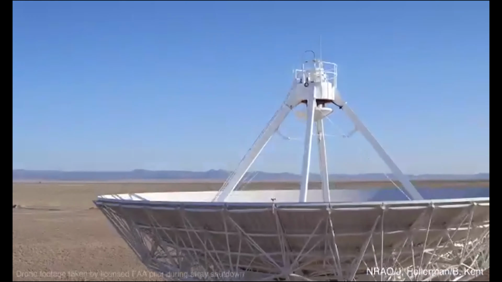Which of these feed horns the incoming light is reflected into is controlled by an asymmetrical secondary reflector at the apex of the dish at the top. Rotating this secondary reflector will bounce the light off of the main large dish into one of the feed horns, thus determining the observing frequency.